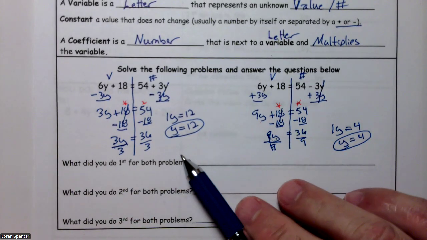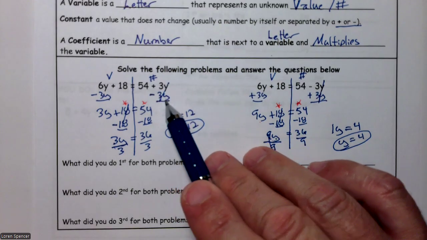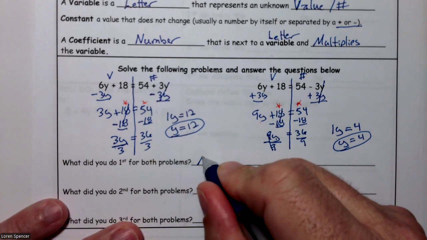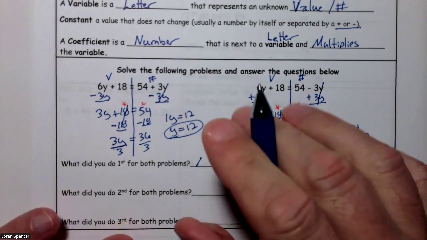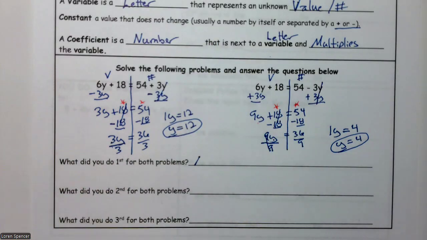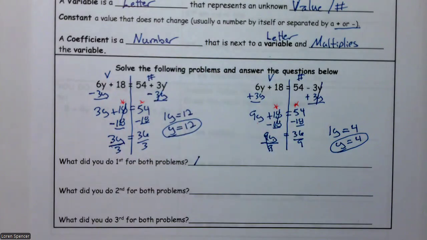So it says, what was the first thing we did? Oh, we moved a negative 3y and a 3y. We moved variables across the equal sign. Let's see if I can find one of my checklists real quickly. So move variables to one side. All right.